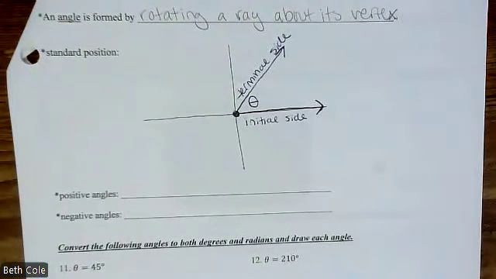It looks like a little Easter egg. Is that what it's terminal? Yeah, ending, yes. Initial and terminal, that's what that means.